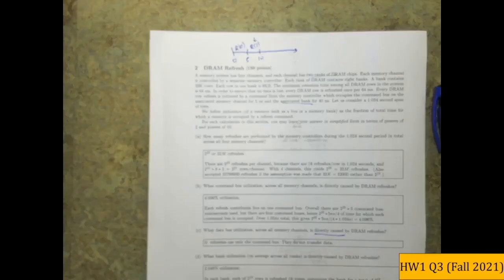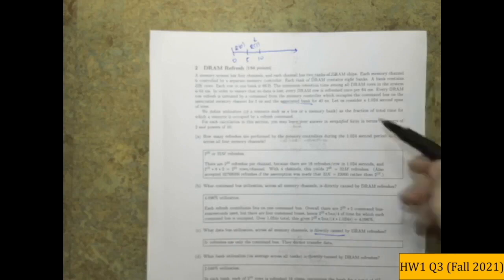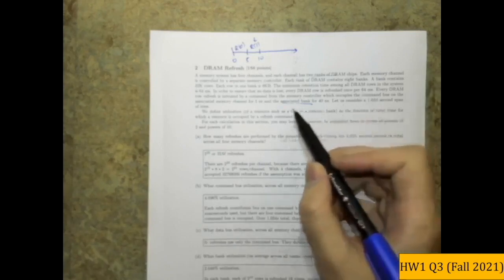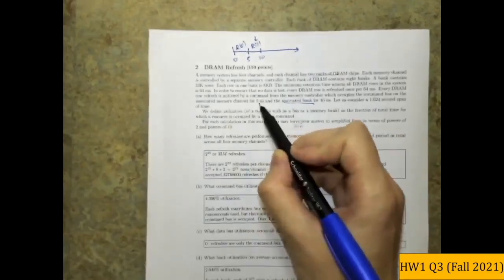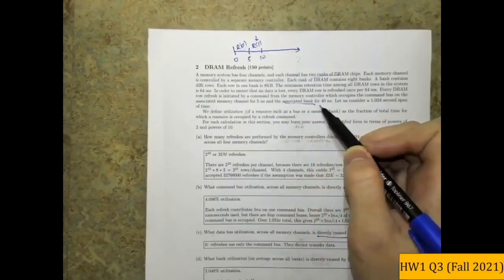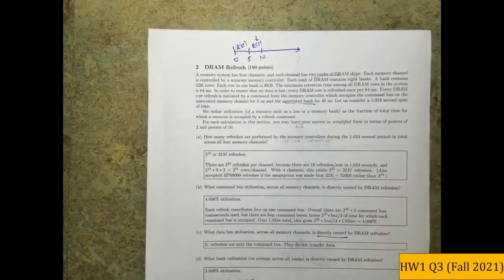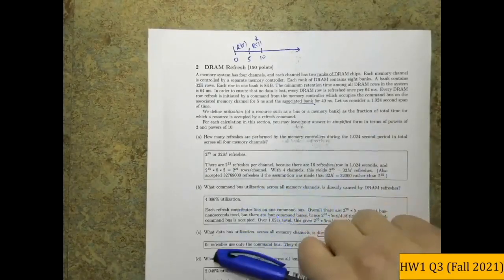But if you issue a per-bank refresh, which is available with DDR4, I guess it's not available in DDR3, then you can access other banks. So here in the question, it clearly says the associated memory channel for 5 nanoseconds and the associated bank, right? So this means this is a bank level refresh command.